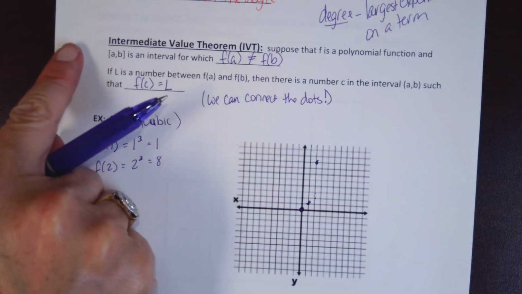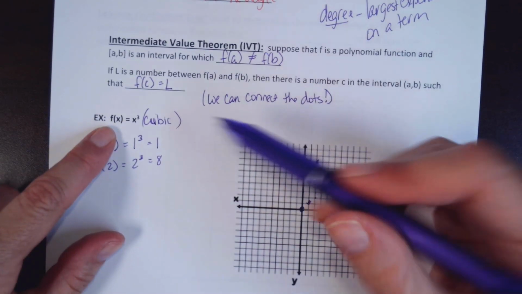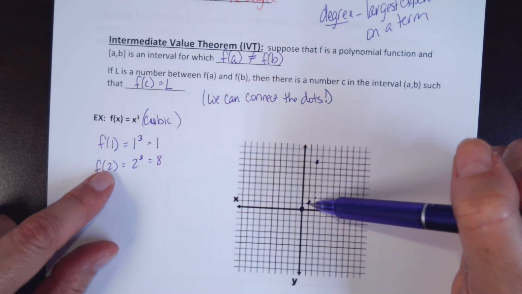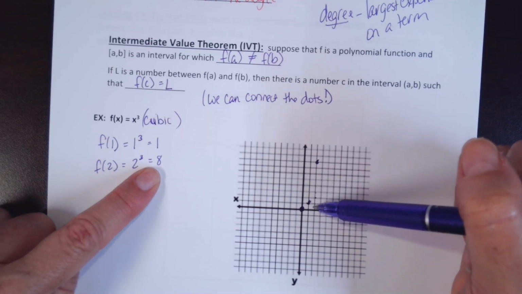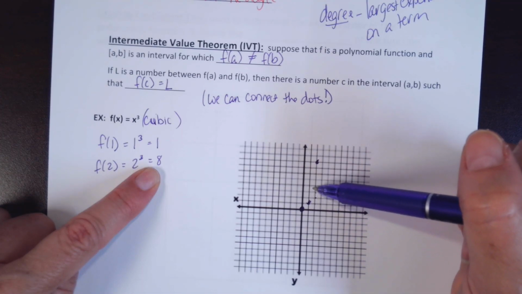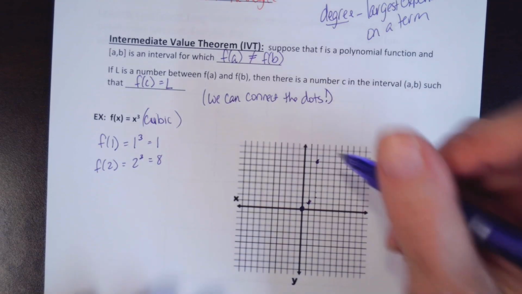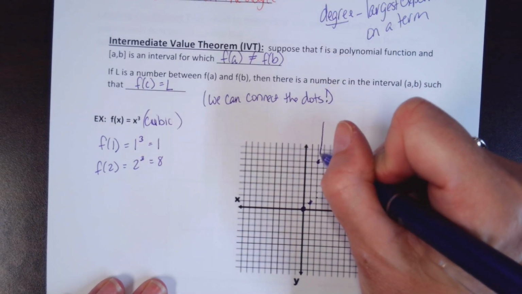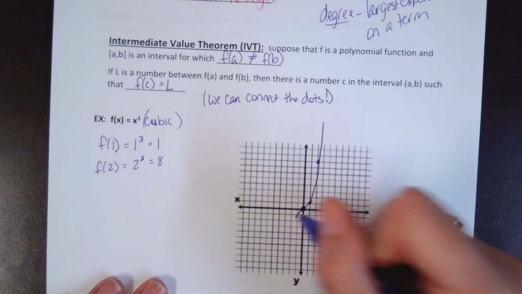My intermediate value theorem tells me that if I was able to plug in 1 and get 1, and then I was able to plug in 2 and get 8, there is a number that I can plug in between 1 and 2 that's going to give me each of the values in between on the y-axis, 1 and 8. So what I can do is connect the dots and fill in my graph.